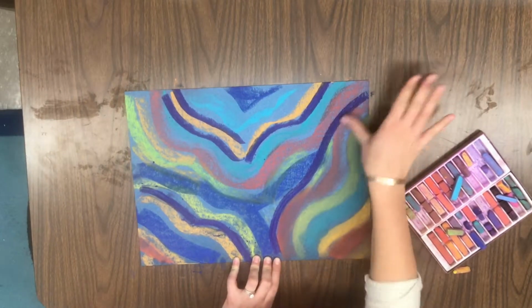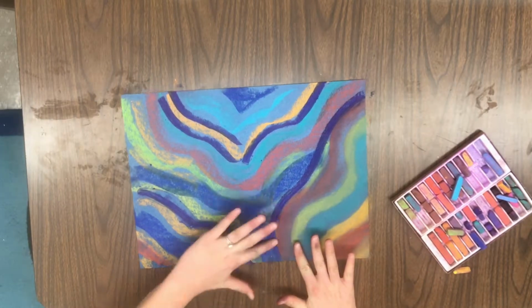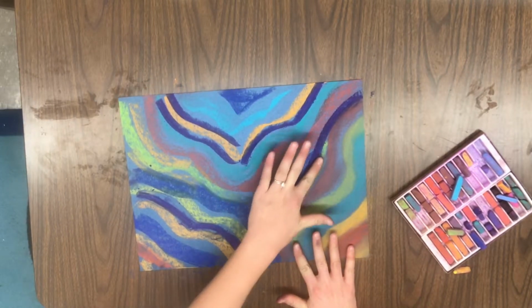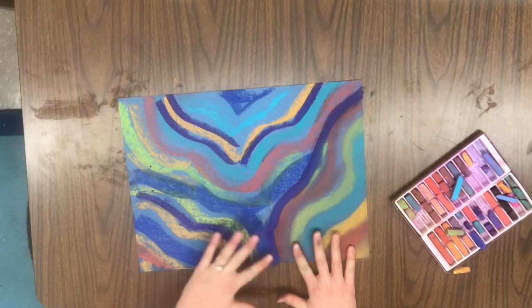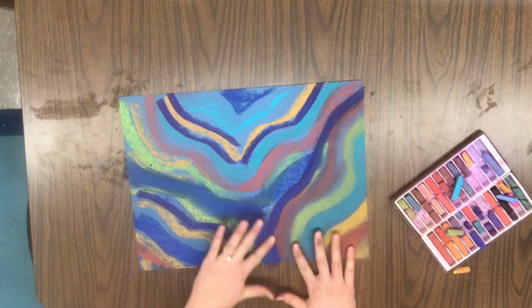So make sure you're staying on the line of color that you are currently working on, and then you switch fingers before you switch to a different color. We want our lines to show up even though they're a little bit blended.